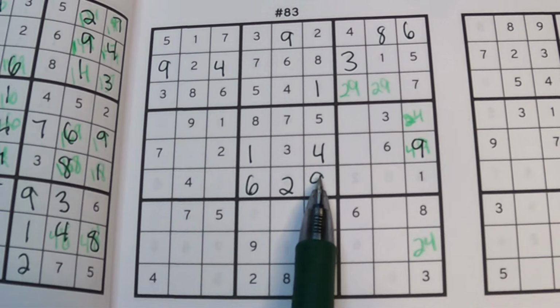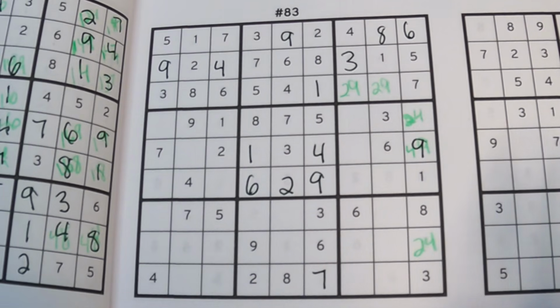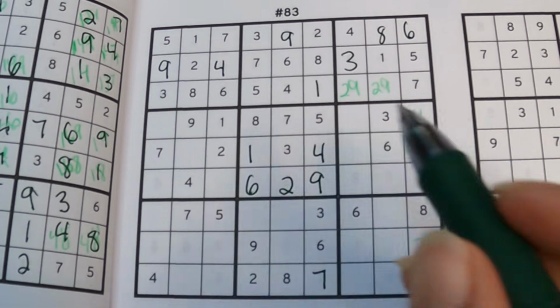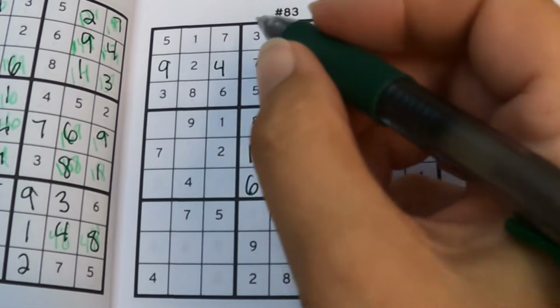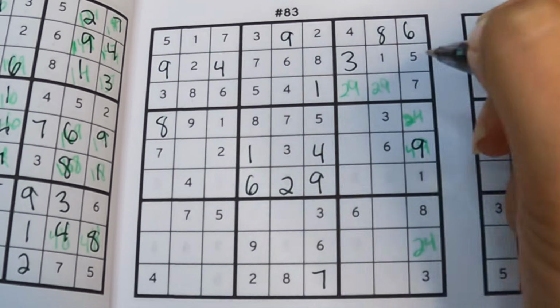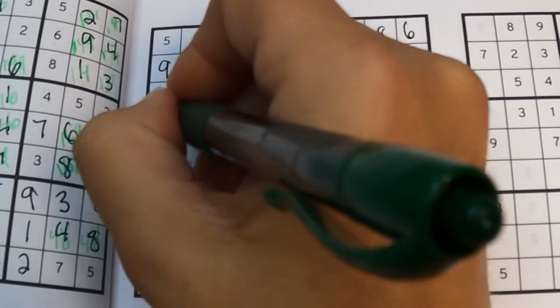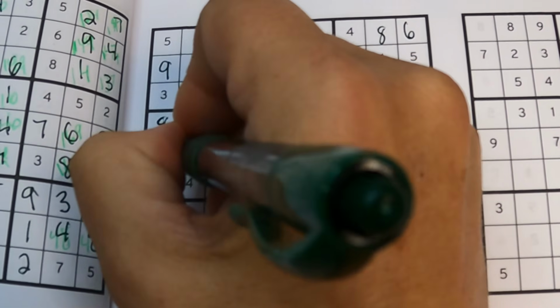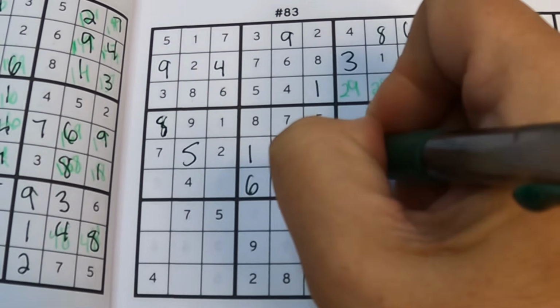For this row now, we're missing 5 and 8. We've got an 8 here. Oh, sorry. A 5 here, so 8. I was right the first time. That 8 makes this our 5, 8.